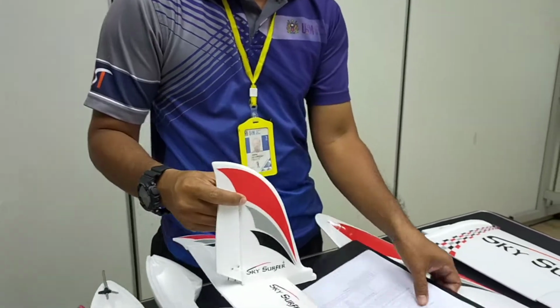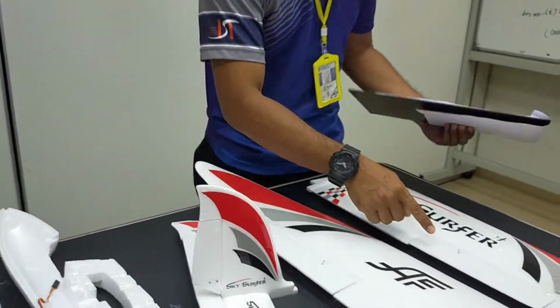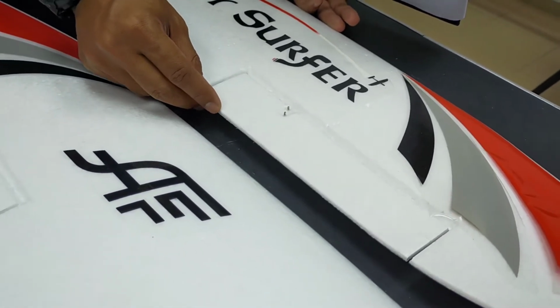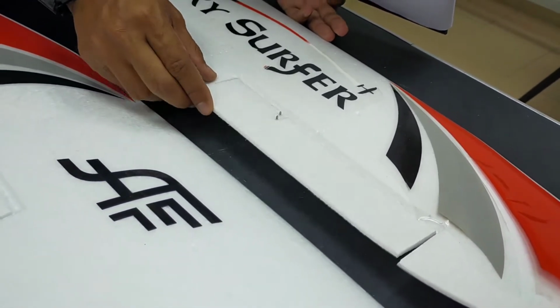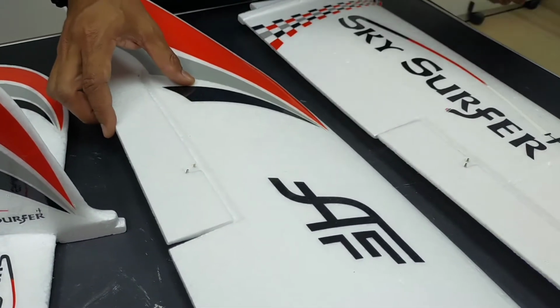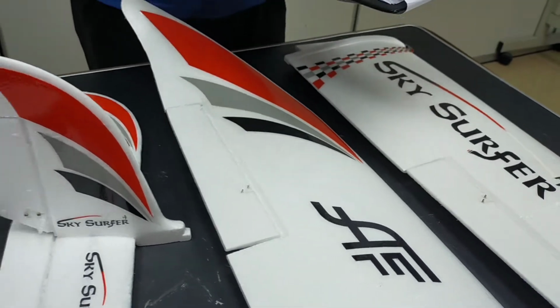Aileron. Can zoom in over here. So we have two ailerons around here. This is the aileron for the right wing. It will move up and down. So this is the aileron for the left wing. It also will move up and down. Right.